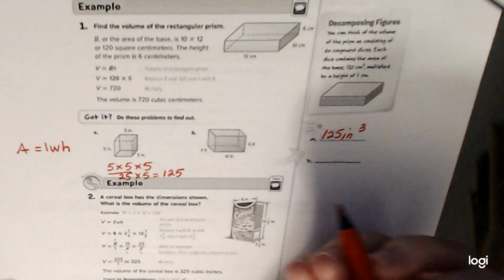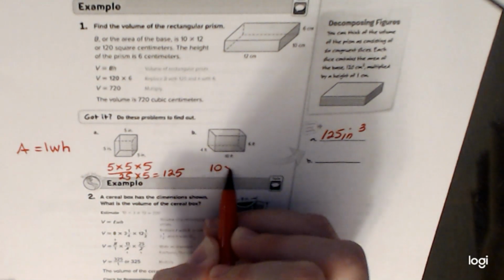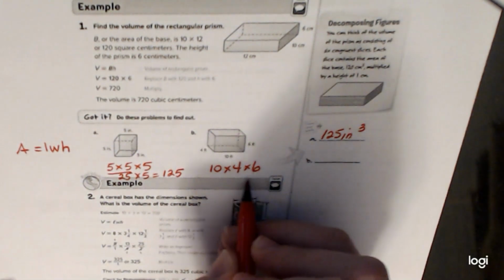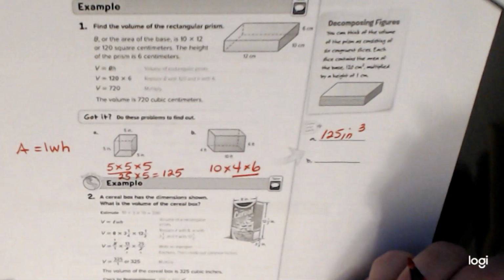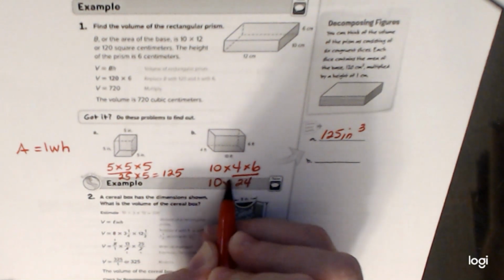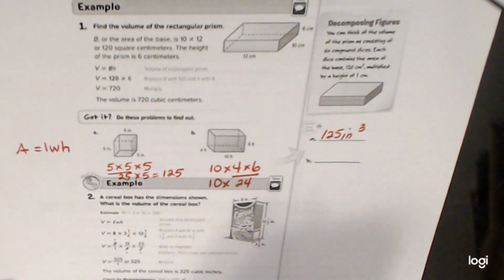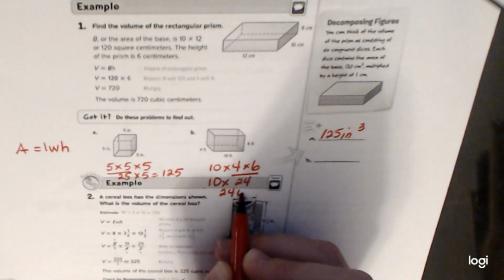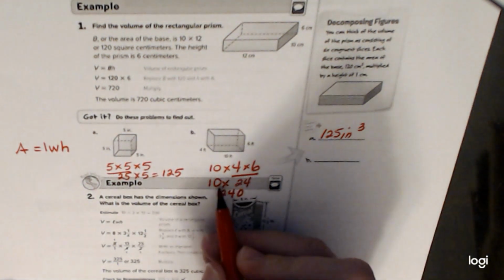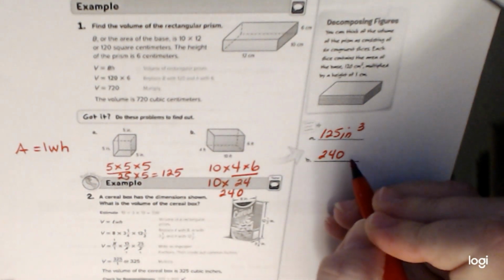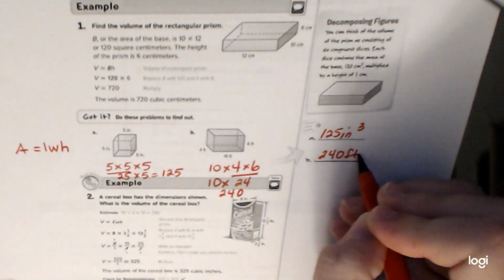Letter B, we've got 10 times 4 times 6. We're going to multiply the 4 times the 6 first, 24, and we can multiply that times 10. Using our standard zeros trick, 1 times 24 is 24, and we put a 0 at the end for that 0 in the tens. 240, and that is feet cubed.